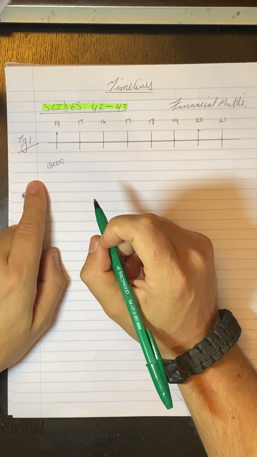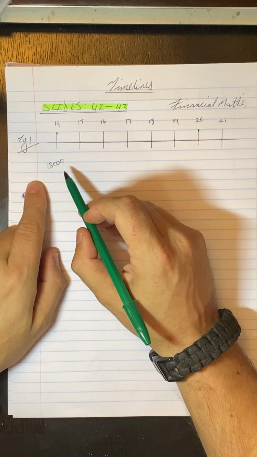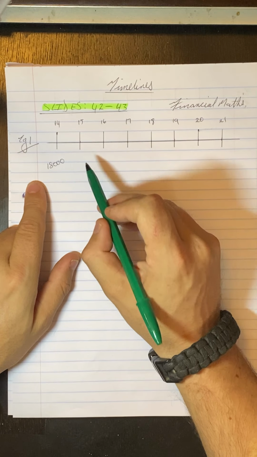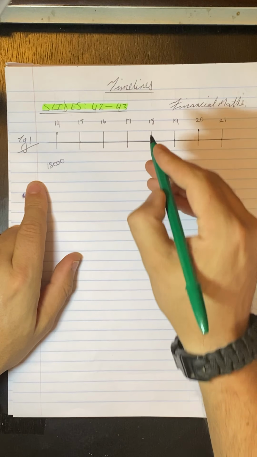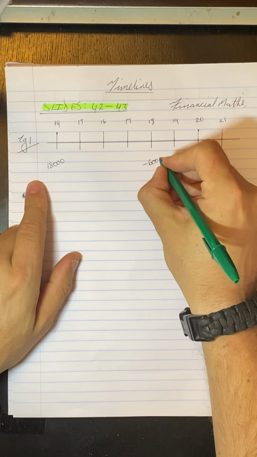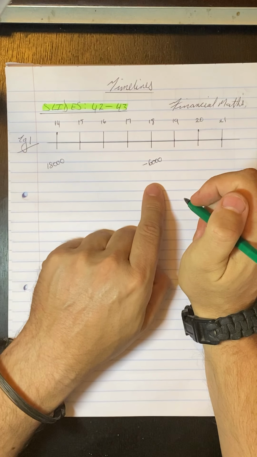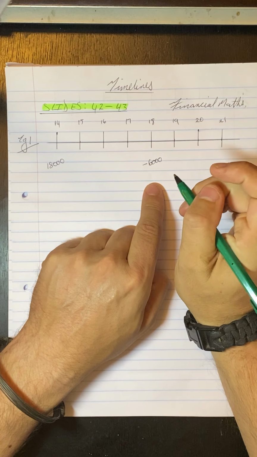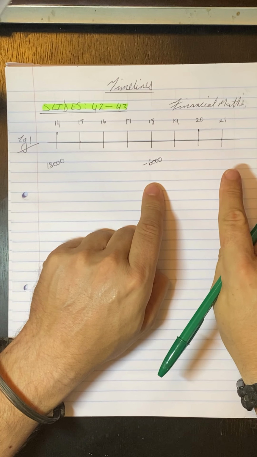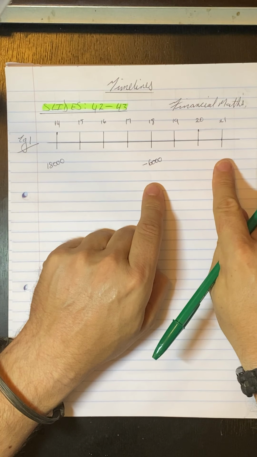It goes on to say when his son is 18, the father uses 6,000 Rand. So over here I'm going to subtract 6,000 Rand of the investment for the son's matric holiday. How much money is available on the son's 21st birthday if the investment earned 13.5% for the first 5 years?